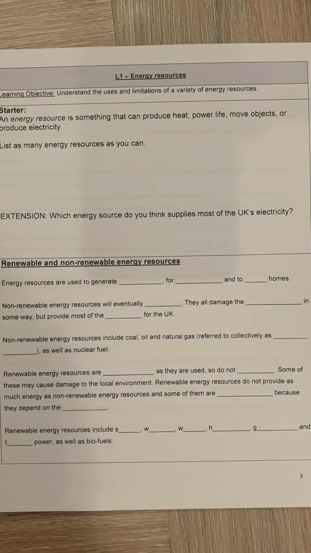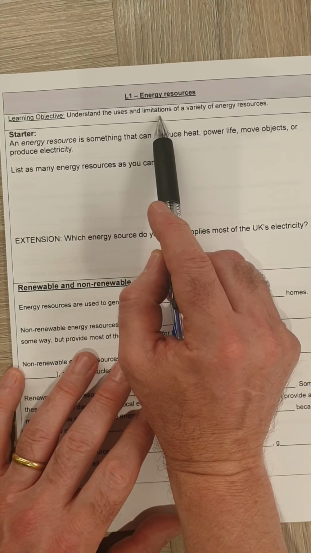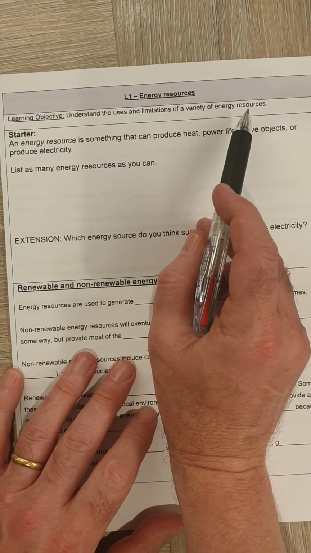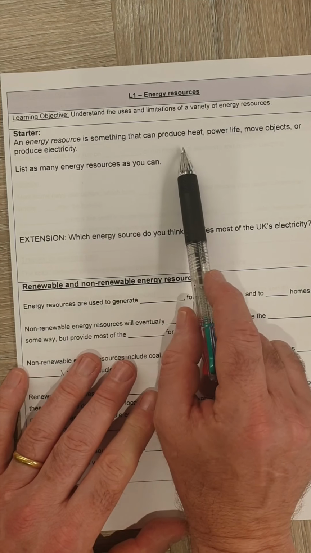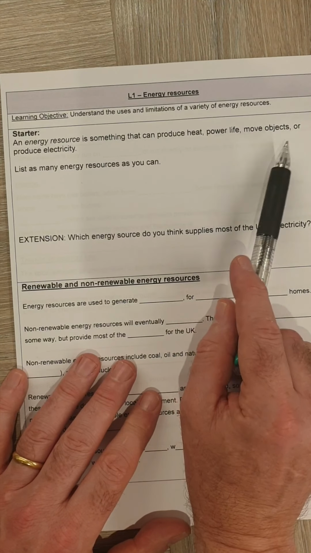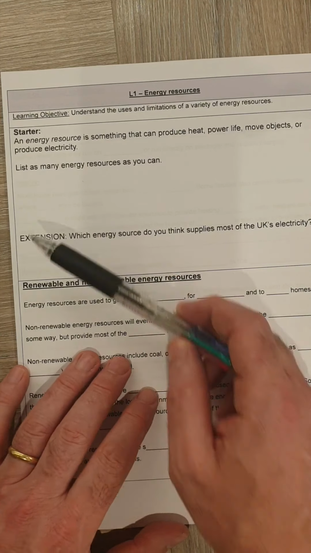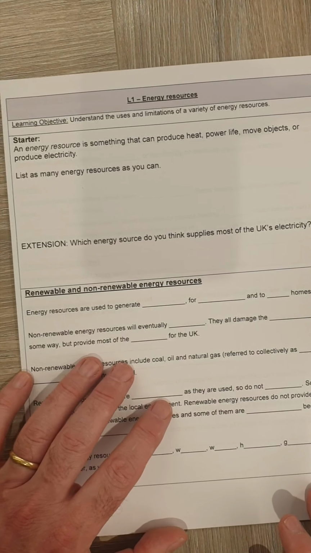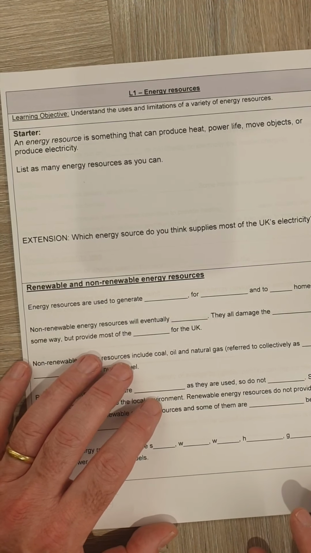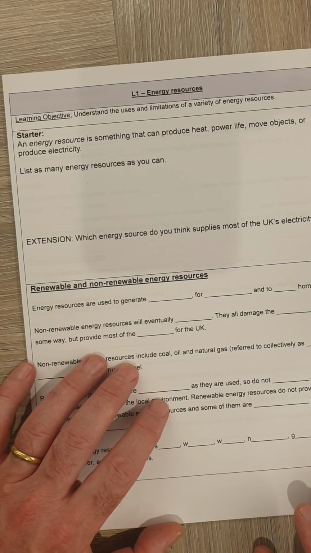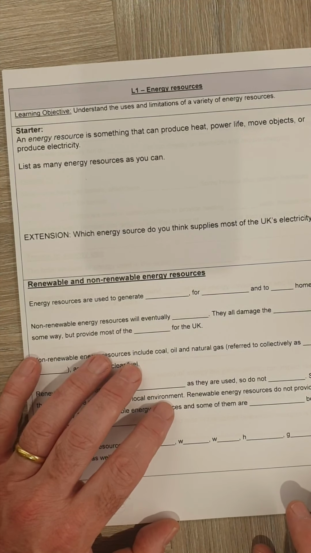So we're going to start off, and we can see that what we're trying to do is to understand the uses and limitations of a variety of energy resources. And it says here that an energy resource is something that can produce heat, power, light, move objects, or produce electricity. So this is something that we use, and you'll hear about it spoken about on the news in terms of the types of energy resource we're trying to use, particularly with relation to climate change.